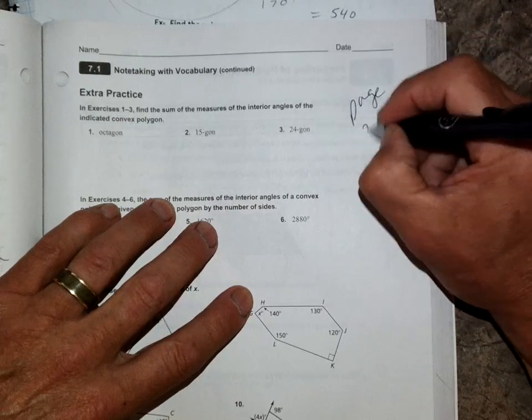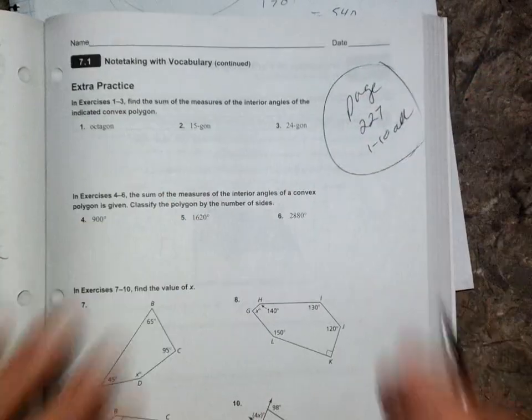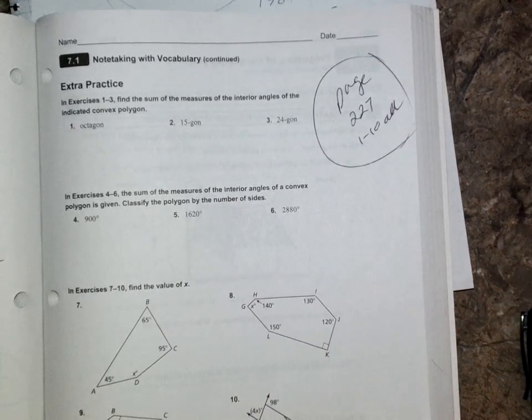Page 227, 1 through 10, all, okay? Keep up the good work, okay? No incompletes. That would be really a bummer, okay?